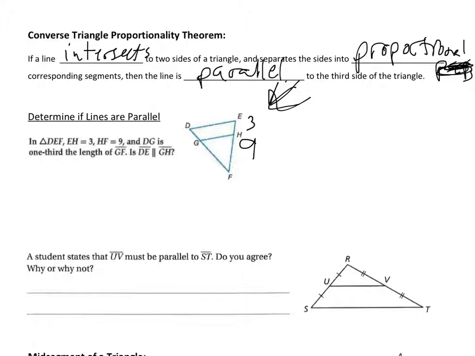That means that GF is 3 times as big as DG. So whatever DG is, GF is 3 times as big. So we can write a ratio, so we'll put x over 3x, and if that ratio is equal to 3 over 9, then those two lines are parallel.